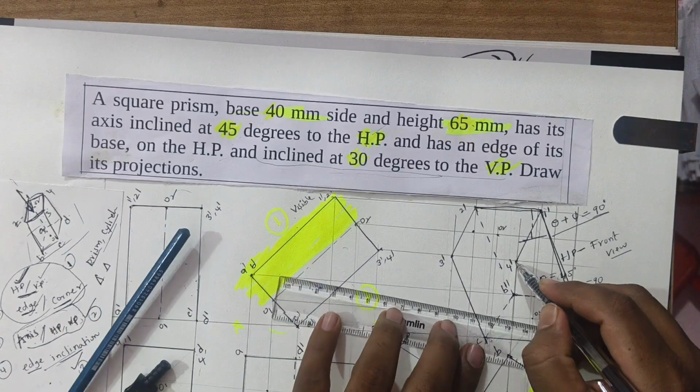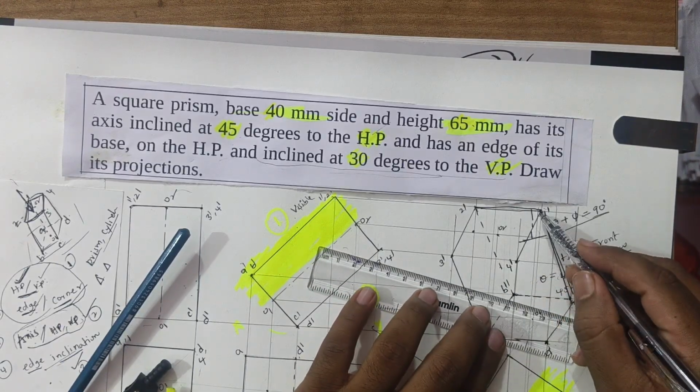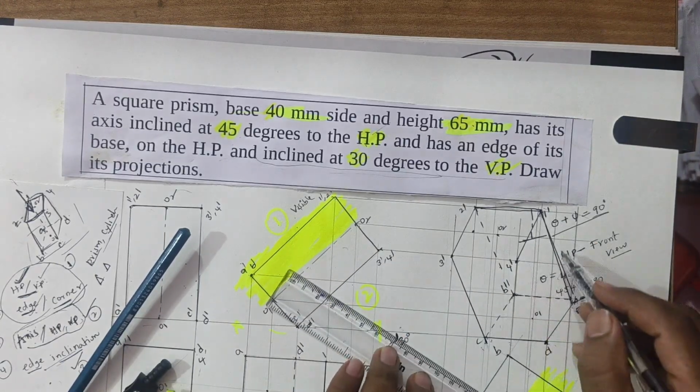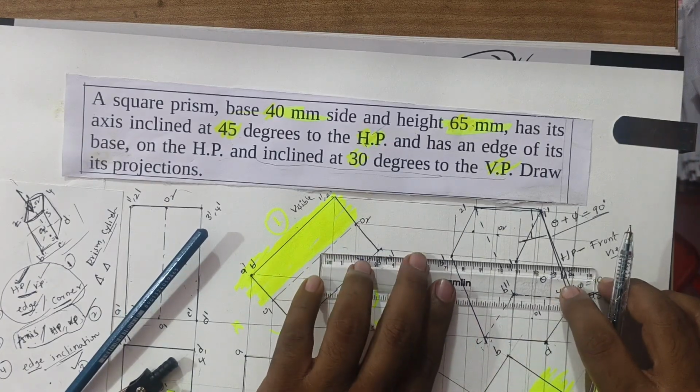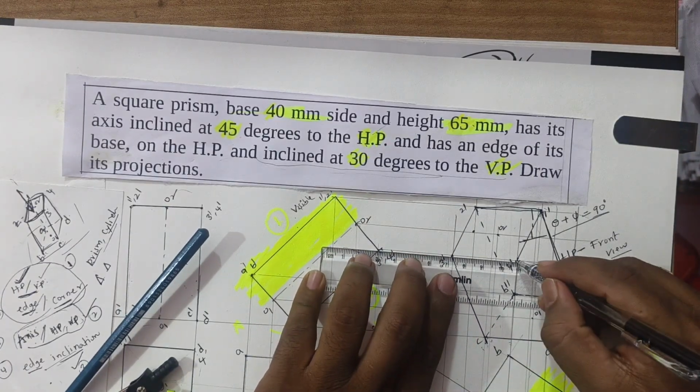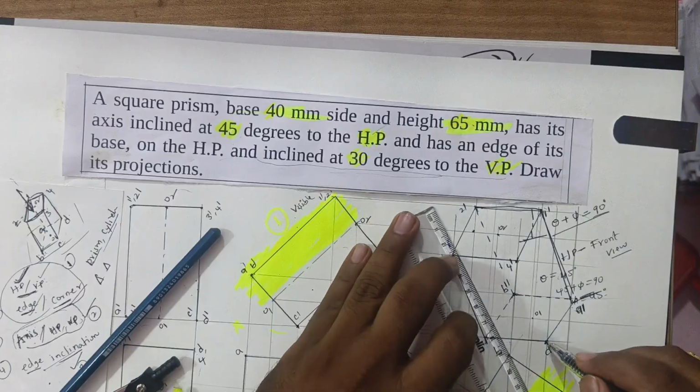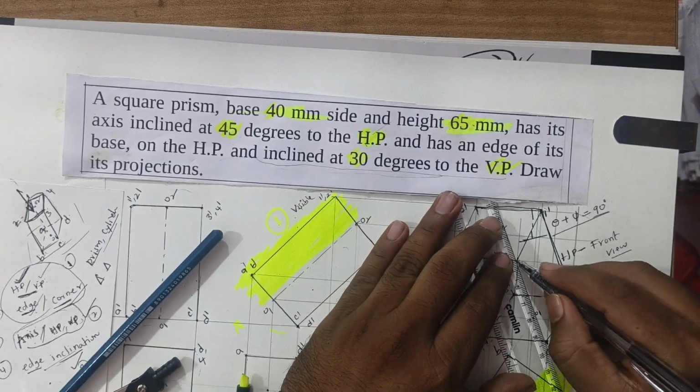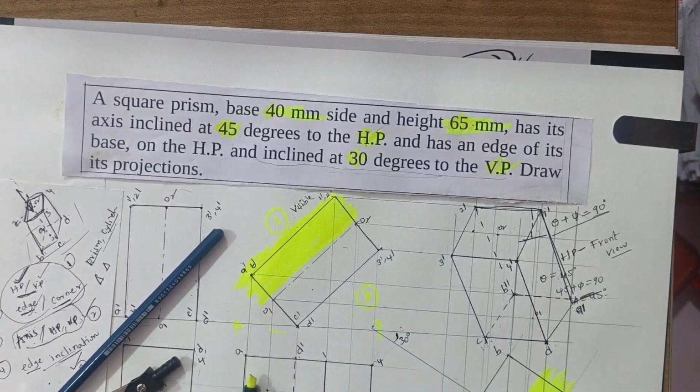Now here 4 is there. 4 to 1 is already a continuous line, and 4 is within the boundary line. From 4, whatever lines are possible must be continuous lines. That's it. Okay.